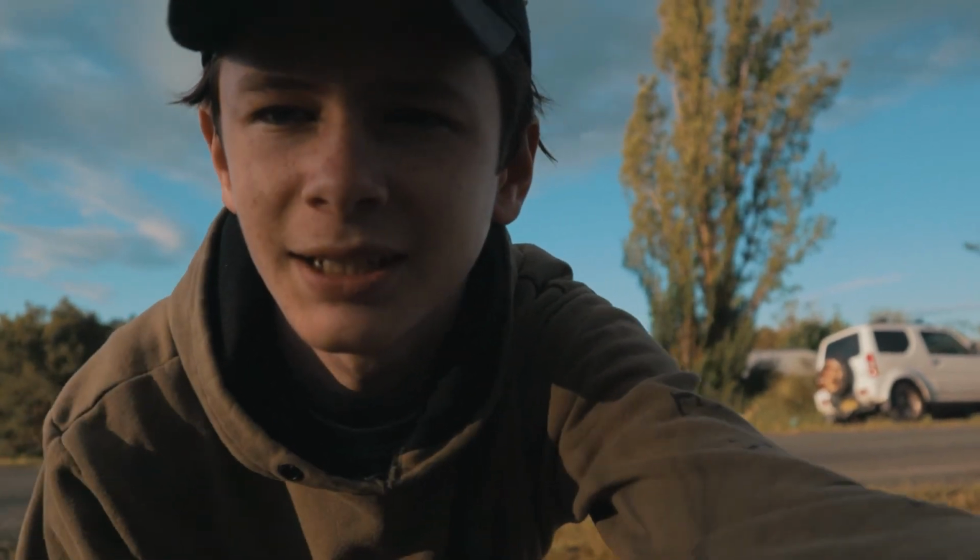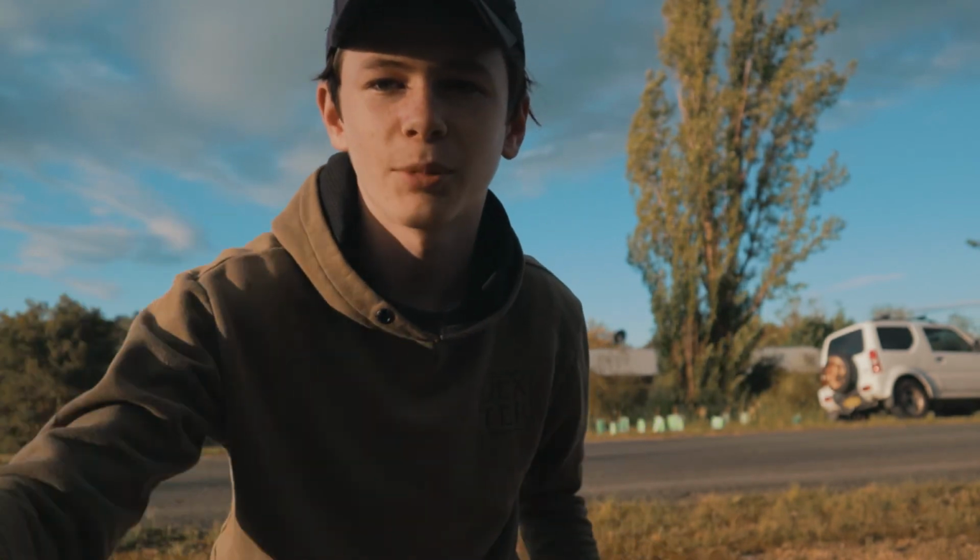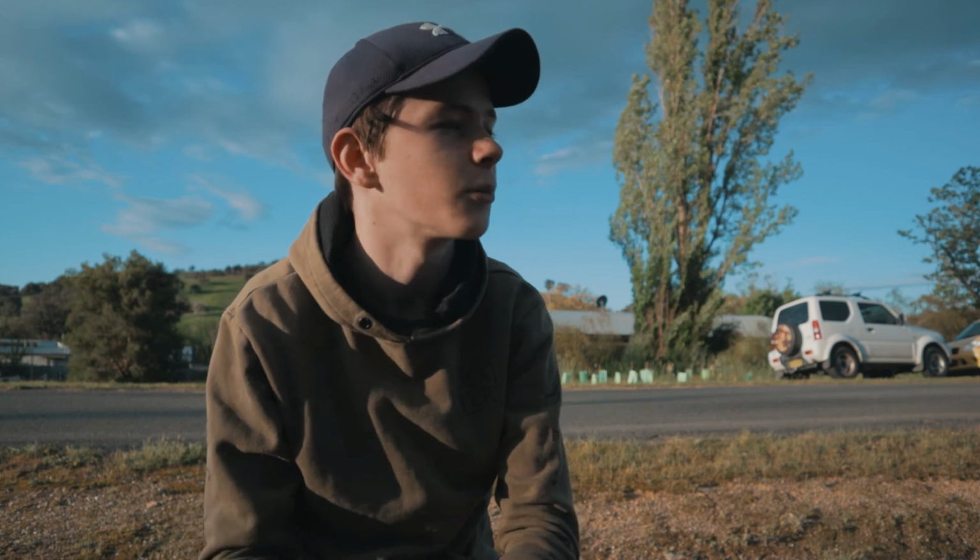This might be a bit dark. I don't know. I'm testing out auto exposure right now, so I'm not using manual. This is a camera.